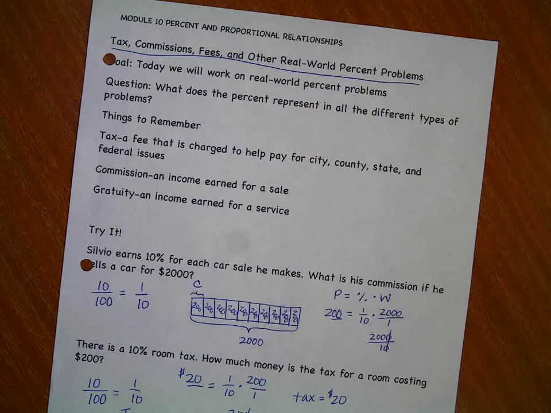What does the percent represent in all of the different types of problems? The percent represents the rate of whatever you're working on. So it would be a tax rate, it would be a commissions rate, it would be a gratuity rate, anything that you're looking at, that percent represents the rate that you have to earn or you have to pay.